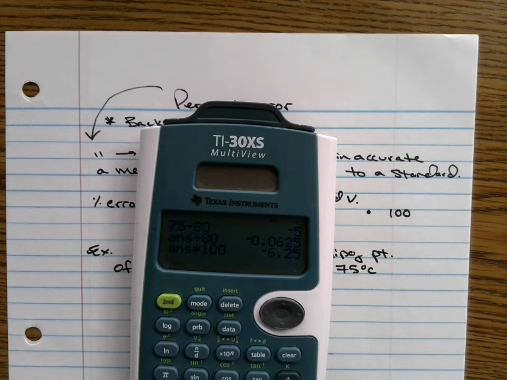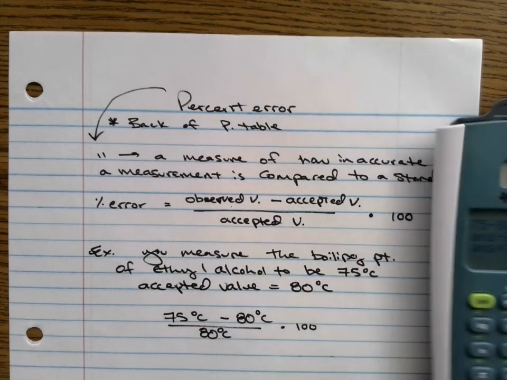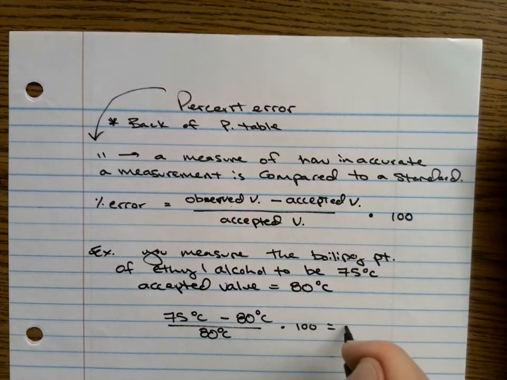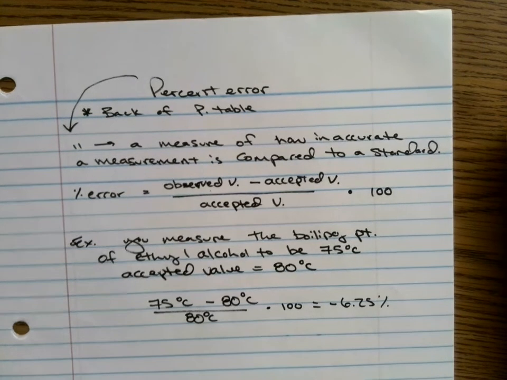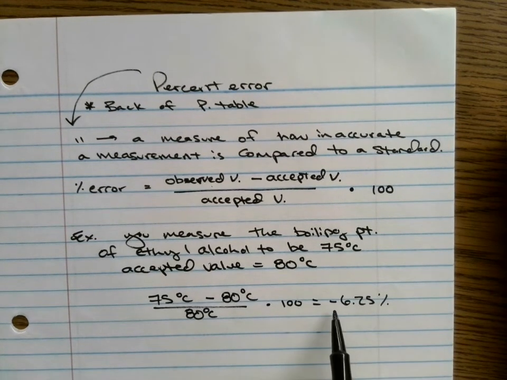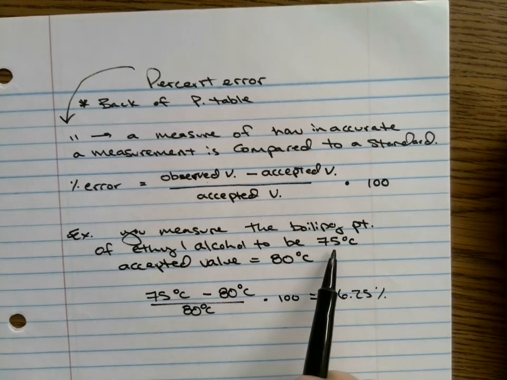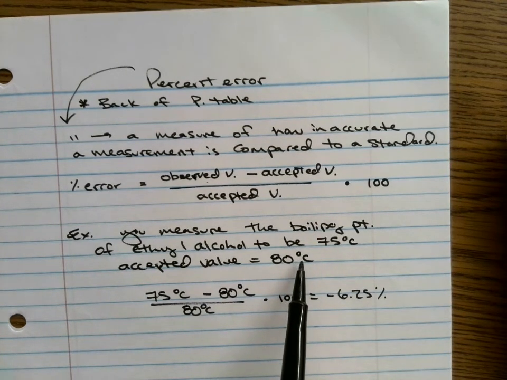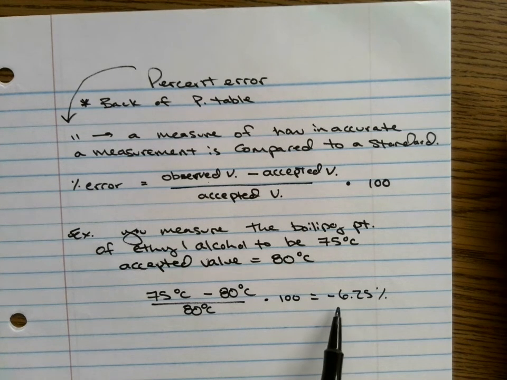So I was 6.25% off, equal to a negative 6.25%. But it's a negative. What does that mean? That means I was under 80, which reflects 75 is below 80, if you look at these numbers. So it's under by 6.25%.